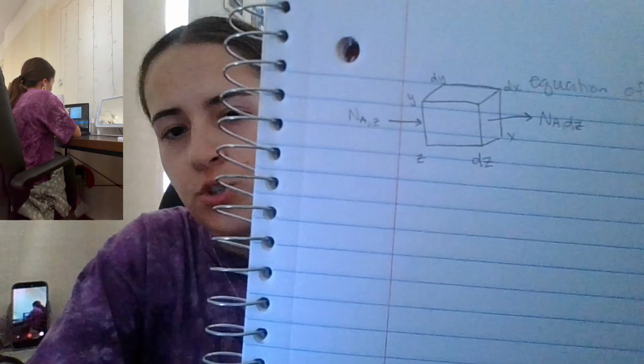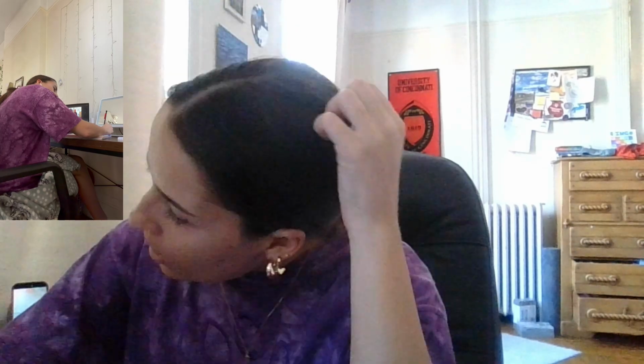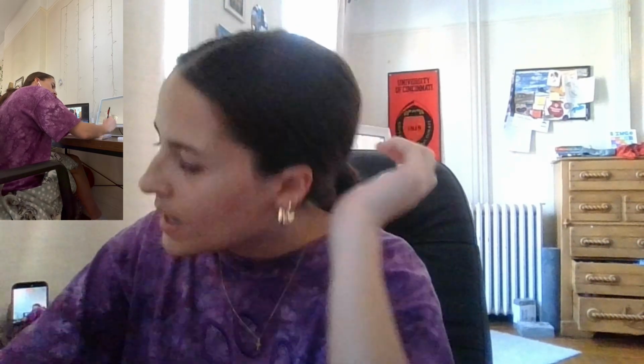So that's just what I've drawn for my arrows. We have the flux of A coming in at position Z, flux of A going out at position Z + dz now. And so, like I said, we're going to have some sort of rate of formation. So we're going to denote R_A, capital R_A, as being that rate of formation of A.